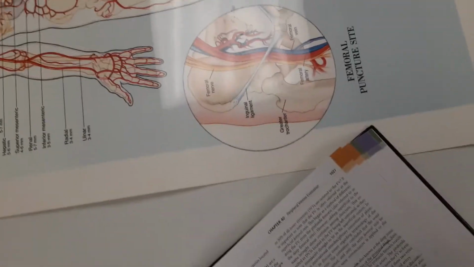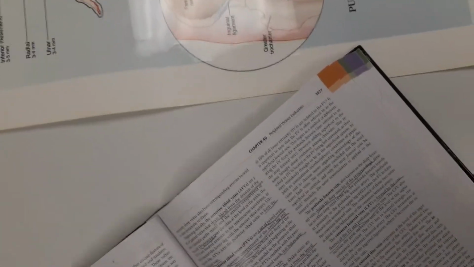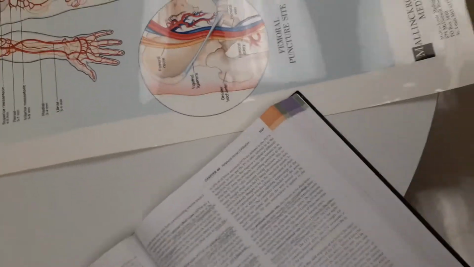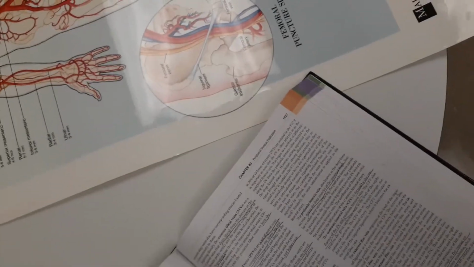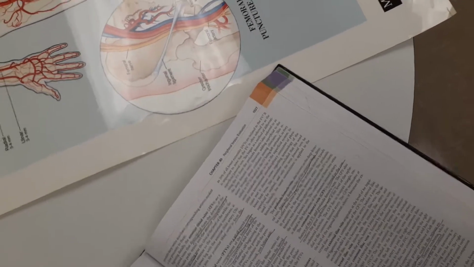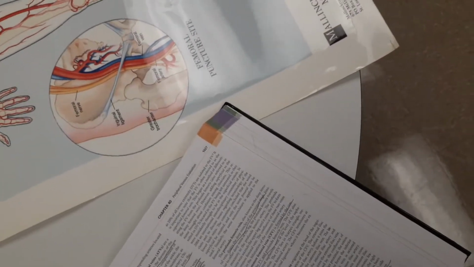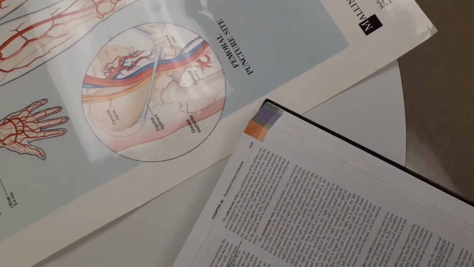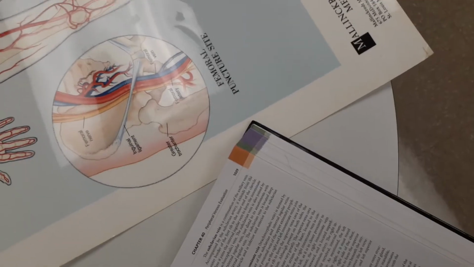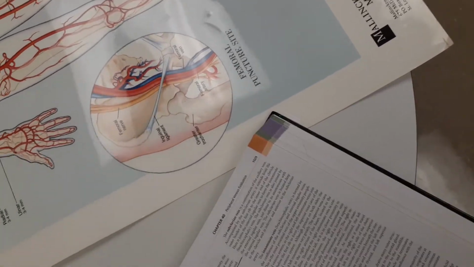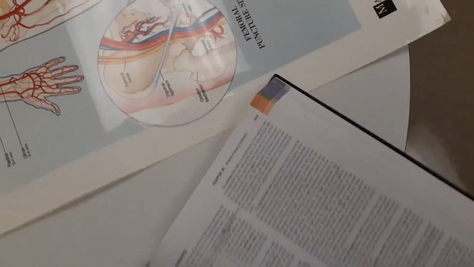And remember, you have deep veins and superficial veins in your lower extremities. Your deep veins are going to be your drainage route for your legs, and your deep veins for your arms are going to transport deoxygenated blood from the superficial to the central venous system.